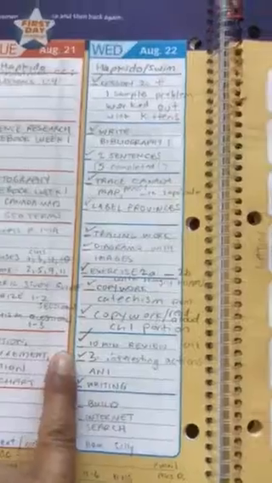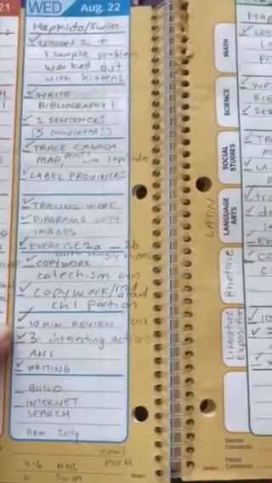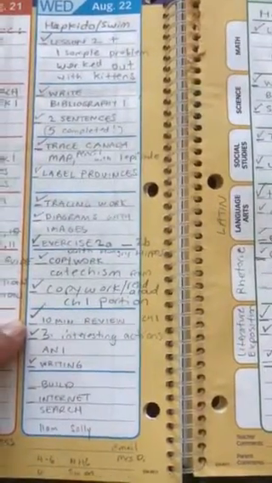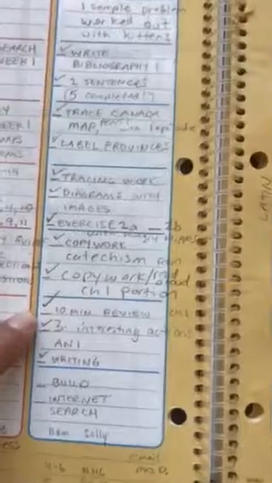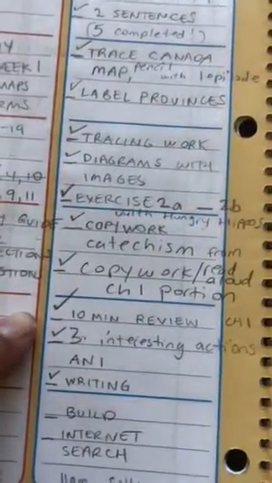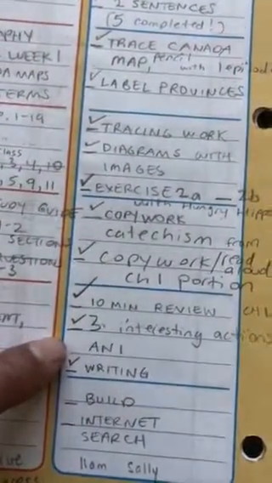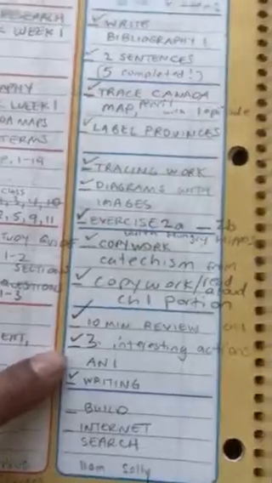So that's invention. And so the way it looked on Wednesday, I just had him review 10 minutes. Like, I started off by saying, okay, so we've read the book, or just as I'm getting breakfast ready, go ahead and review it for about 10 minutes before we get started. And then we dove into the 3 interesting facts or actions for the Annie chart, because the goal was 10.